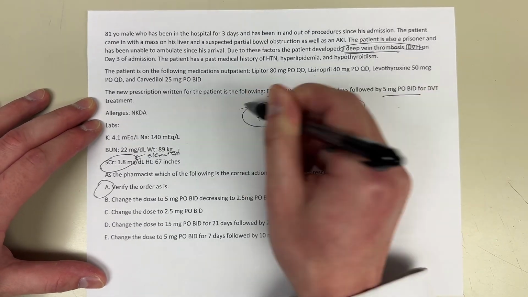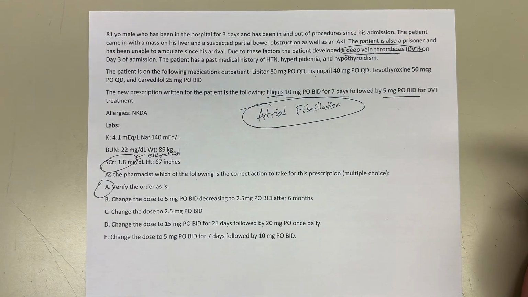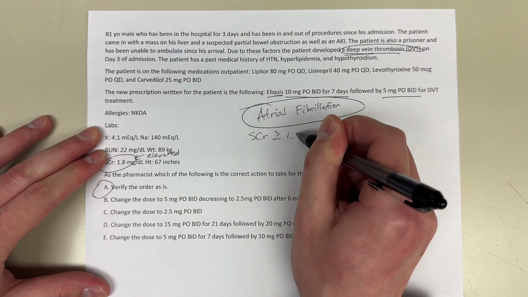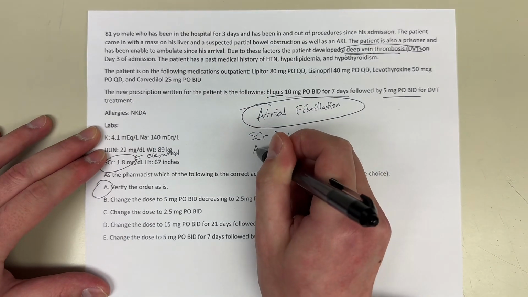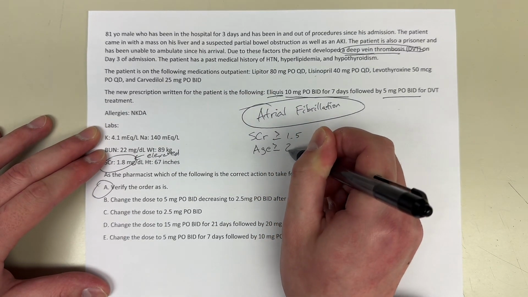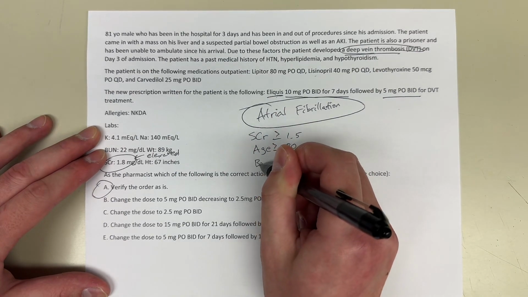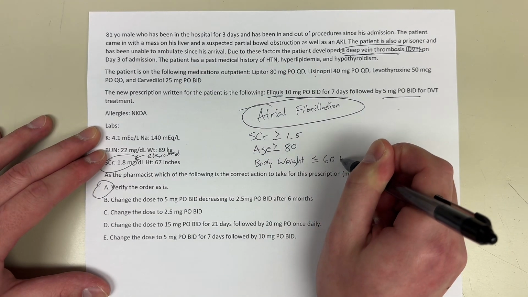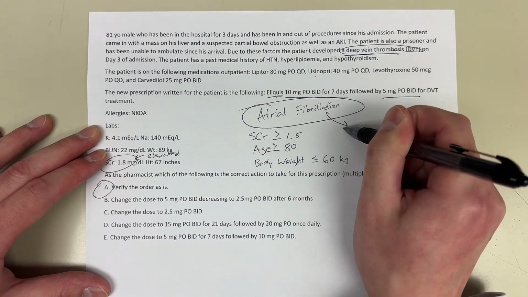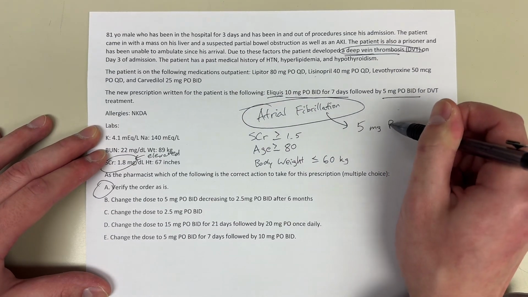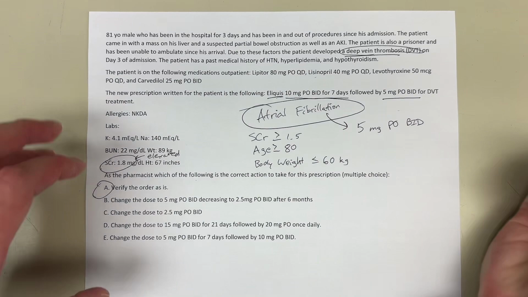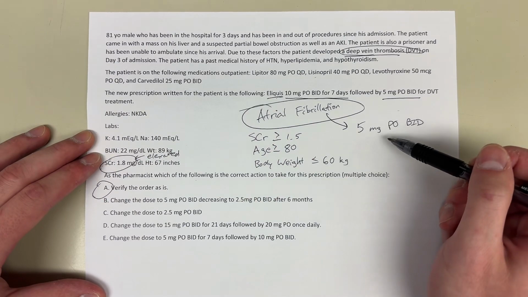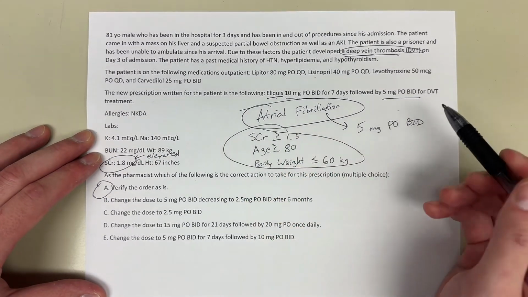So whenever you see this word as any diagnosis, you have to look at 3 different factors. The serum creatinine to see if it's greater than or equal to 1.5. Age, if it's at least 80. And also the body weight, if it's less than or equal to 60 kilograms. Because the dosage for AFib is different. It's just 5 milligrams by mouth twice a day. And whether this is the actual dose or it has to be renally dose adjusted, it depends on these factors right here.